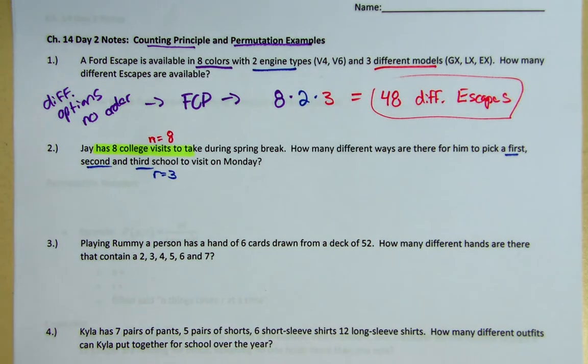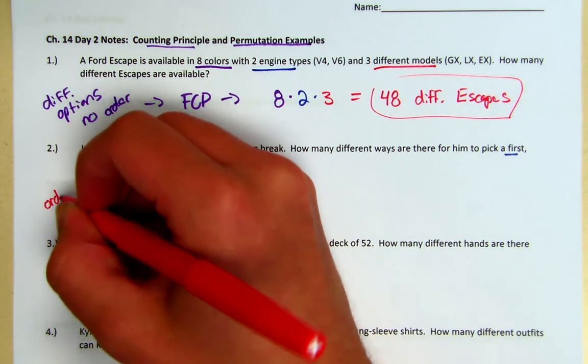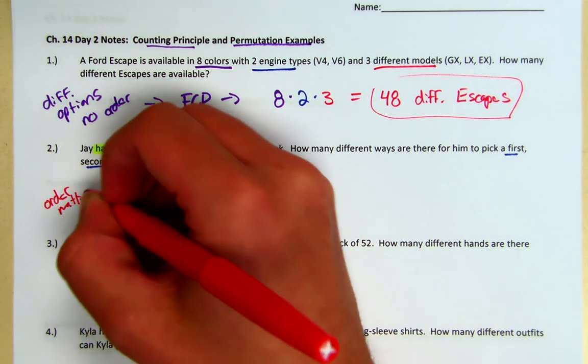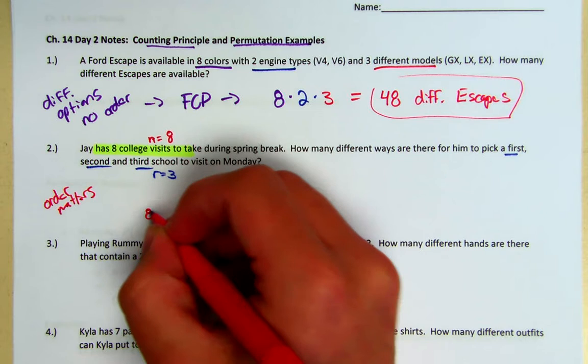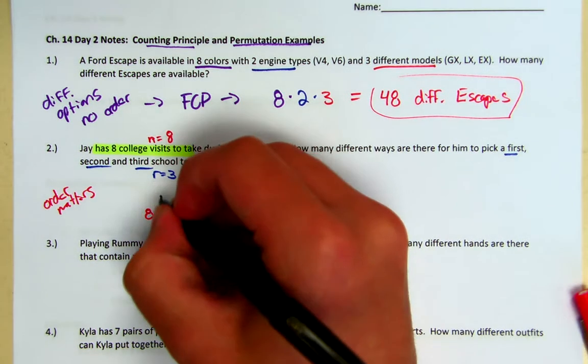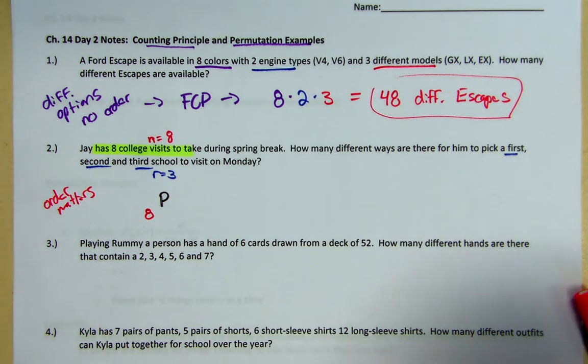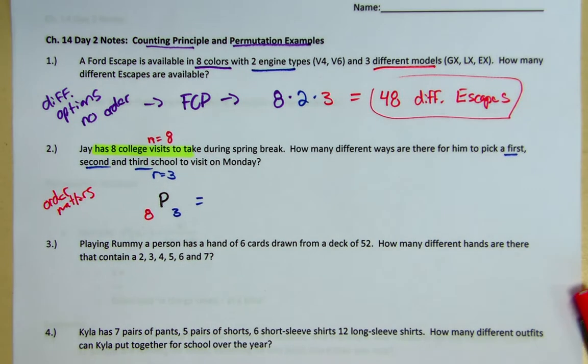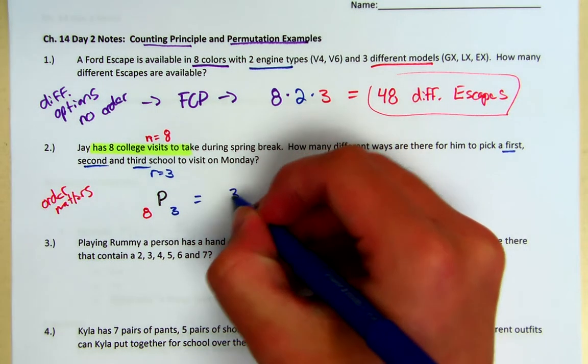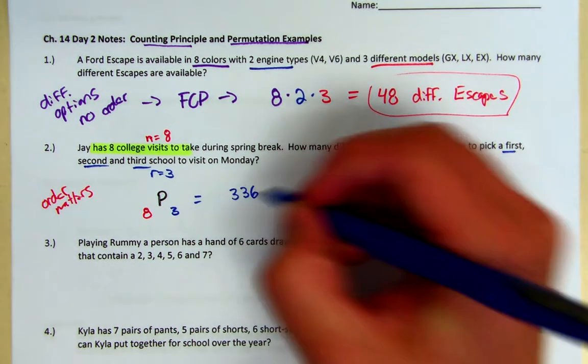So order kind of matters here. We got first, second, third. So order matters. We've got 8 total options. That's a permutation. We're picking how many? 3. So 8 pick 3. Put in your calculator. 336 different ways.